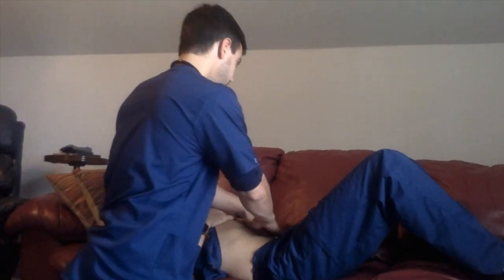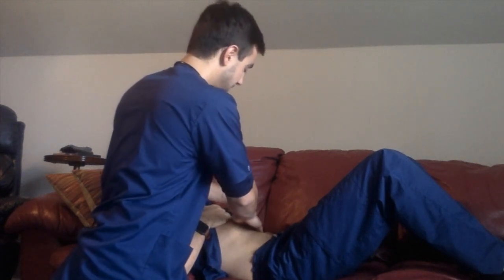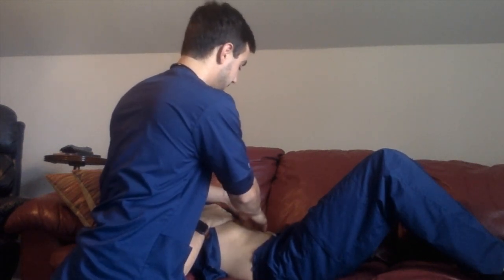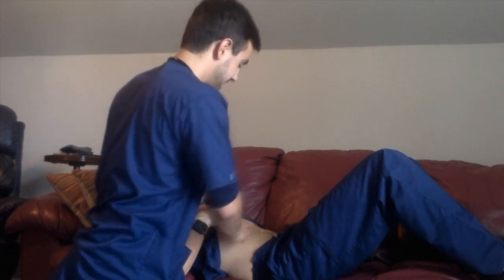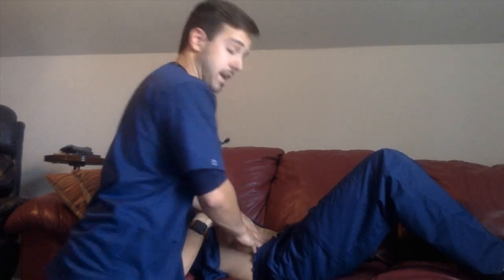So I want to palpate gently to not upset the patient. And I note that none of the organs are palpable, and the abdomen is soft and appropriate for the patient. So now finally, I will move on to the costovertebral angle, checking for the kidneys, to see if there's any tenderness in the kidneys.